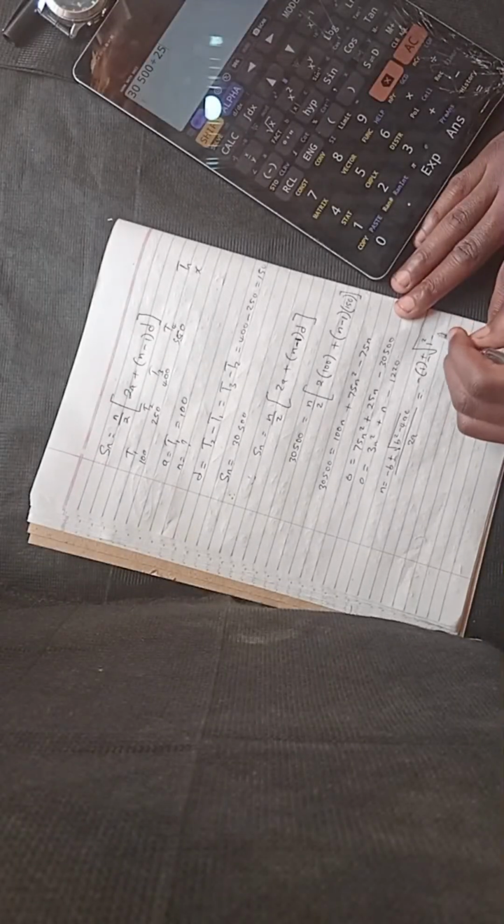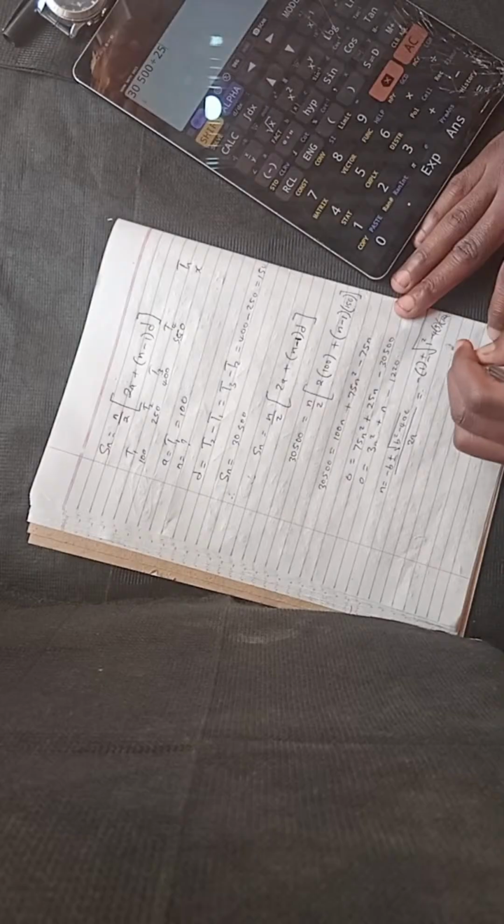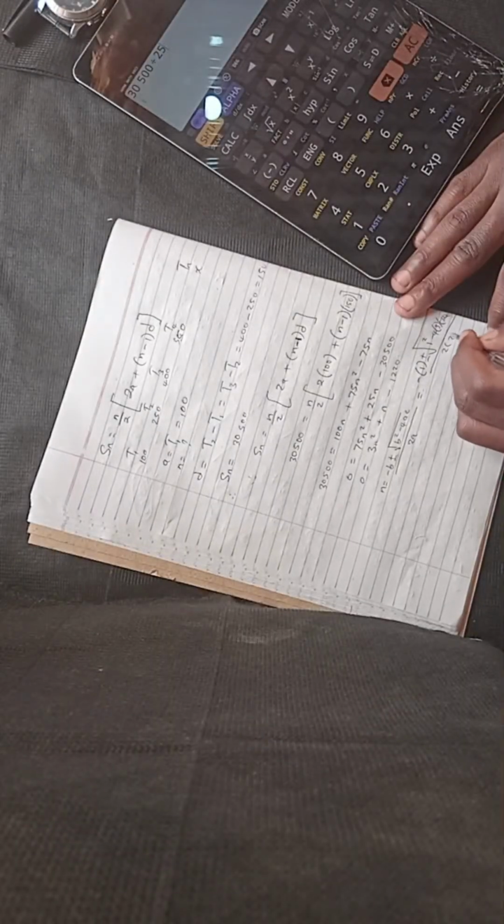We can use the quadratic formula, where n is negative b plus or minus the square root of b squared minus 4ac, with a being 3 and c negative 1220, all divided by 2a, which is 3.